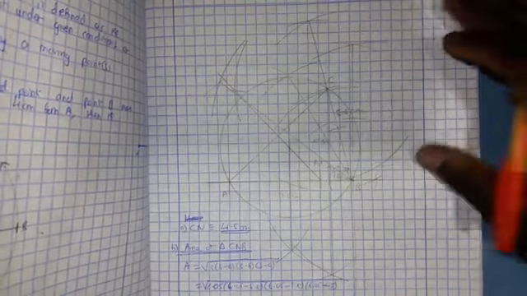Because I'm using the notes that I used in high school. So you can be able to work on those. This is the first question. And I believe you can note the orders.